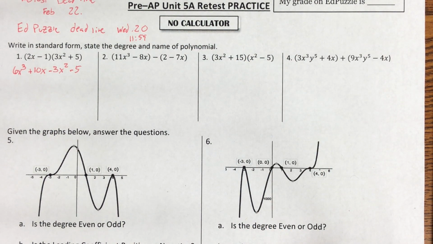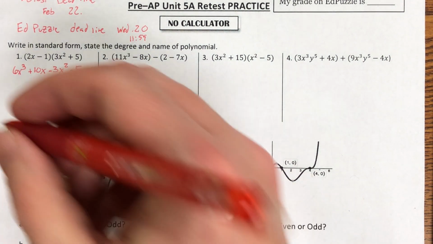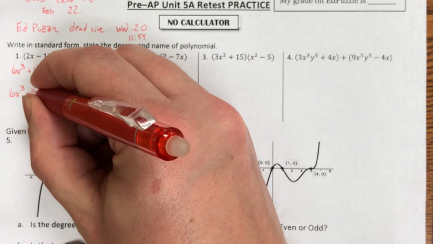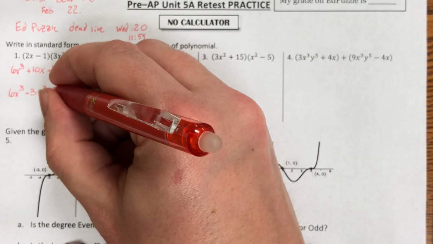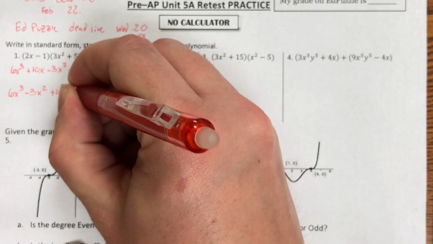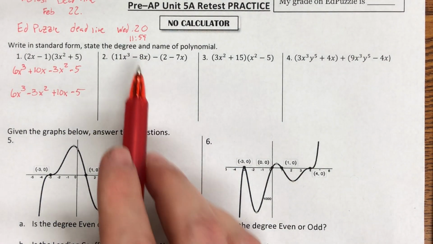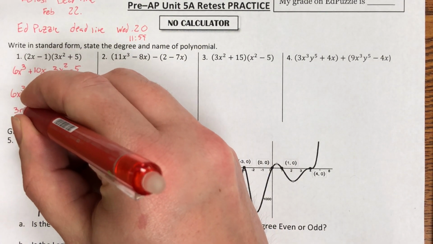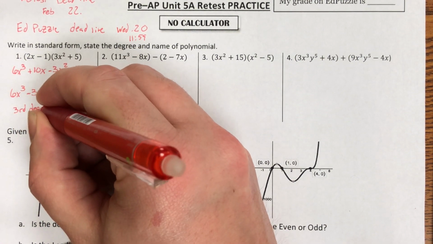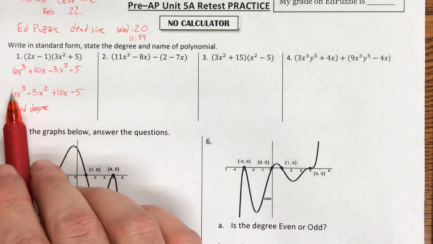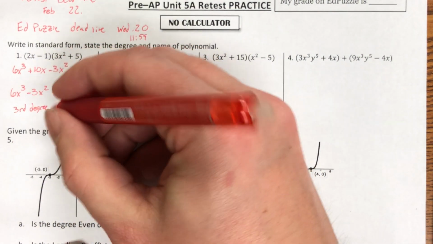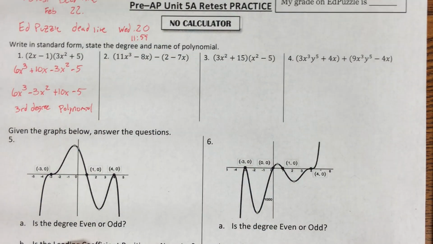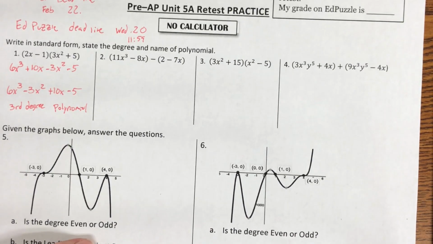Standard form, however, goes from highest degree to lowest degree. So standard form would be 6x cubed minus 3x squared plus 10x minus 5. The degree of this polynomial would be a third degree. And because it has 4 terms, that will be a polynomial. Anything more than 3 terms is a polynomial.